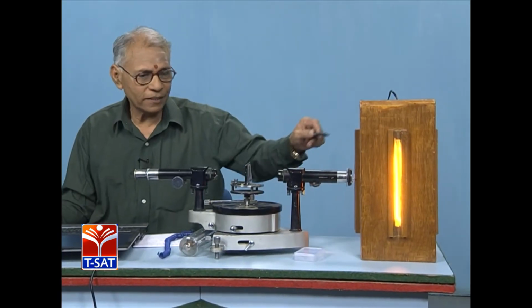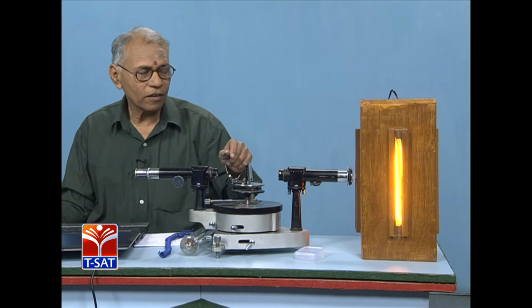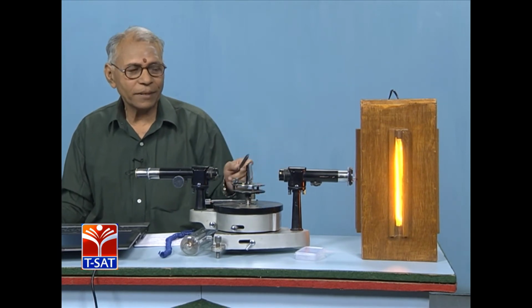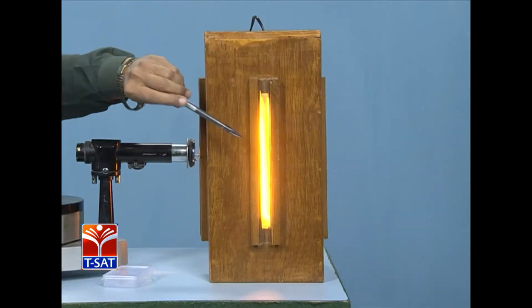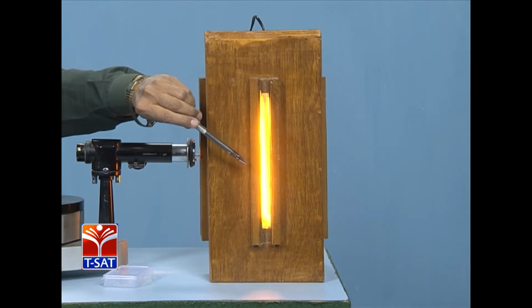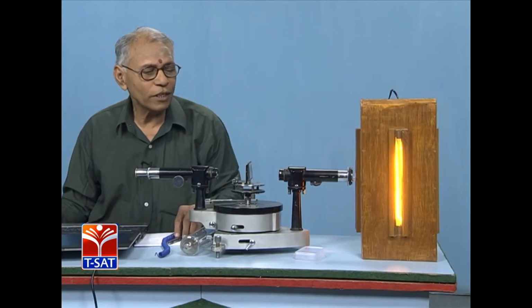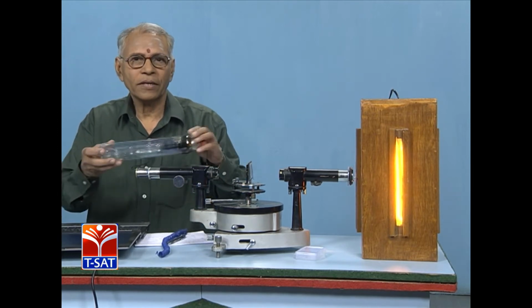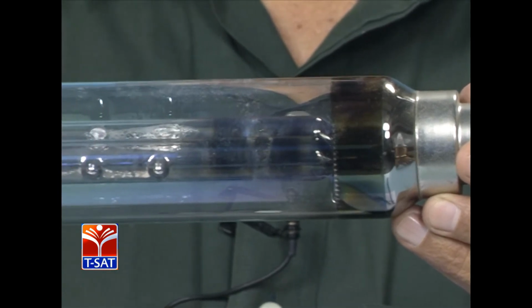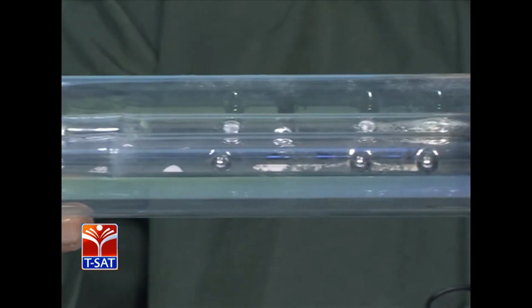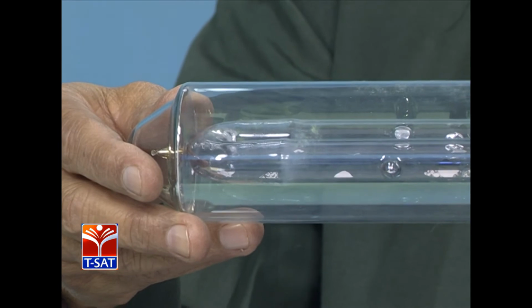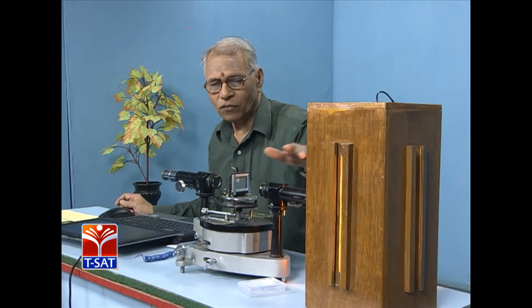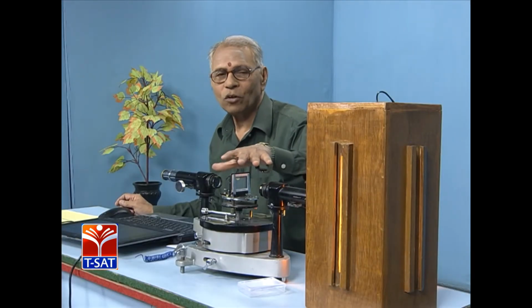This is the arrangement for taking spectra of elements. The spectra of elements is taken from the light that you are seeing here. That light is sodium light. Like that, in this bulb, if you put some amount of hydrogen instead of sodium, it will produce a hydrogen spectrum. In this particular case, we will see the sodium light is falling onto a spectrometer.